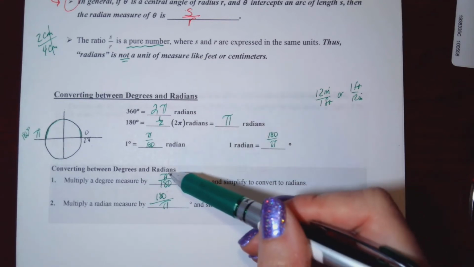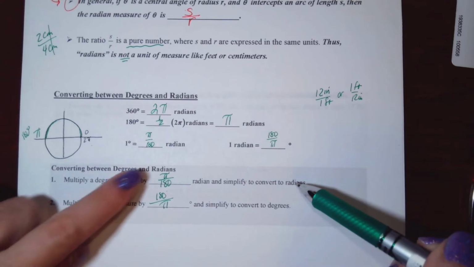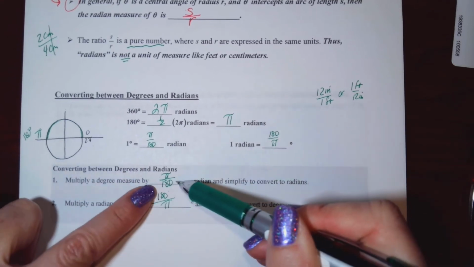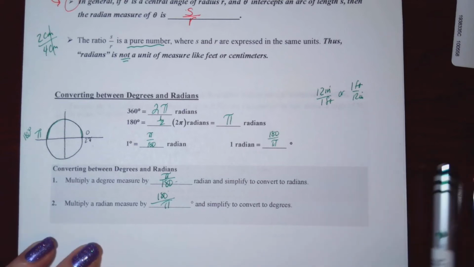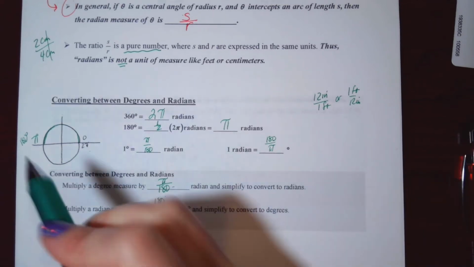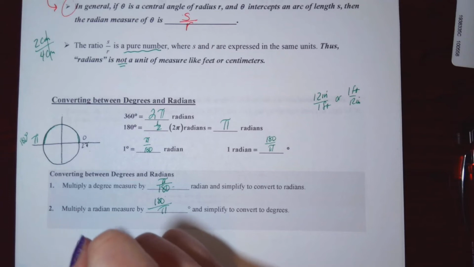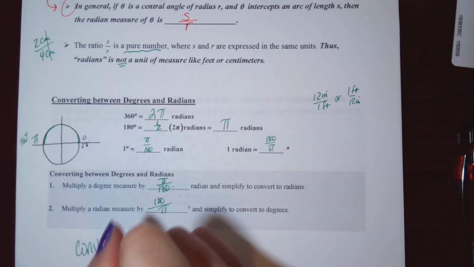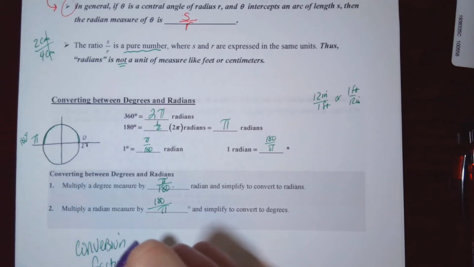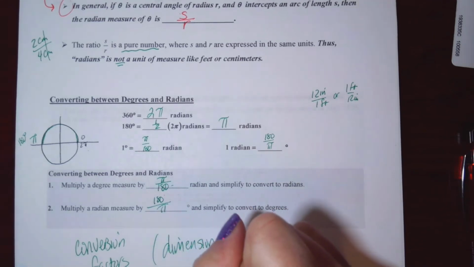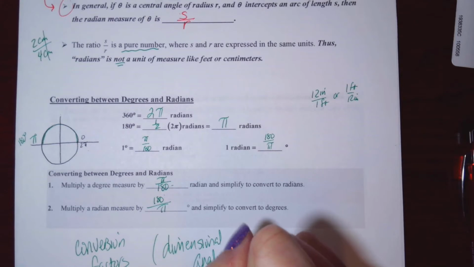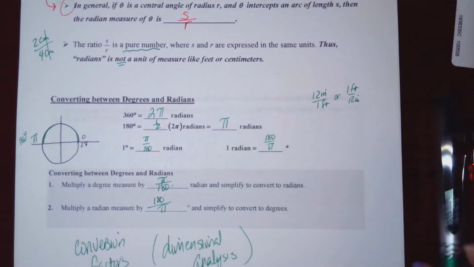What am I multiplying in? Here I'm multiplying in the pi to end up in radians. I'm dividing out by 180 degrees. Vice versa going the other way. So those are going to be my conversion factors, just like when we were working with dimensional analysis. And we will do some more dimensional analysis this semester.